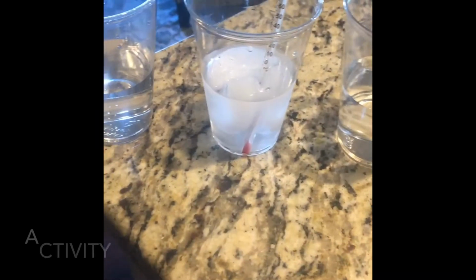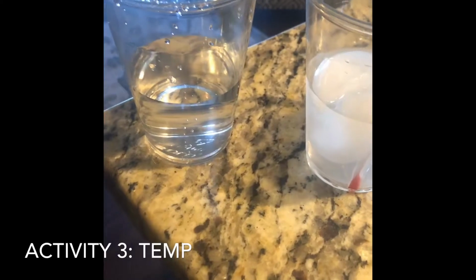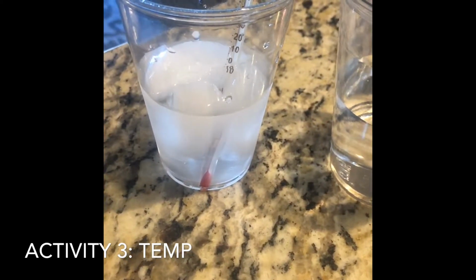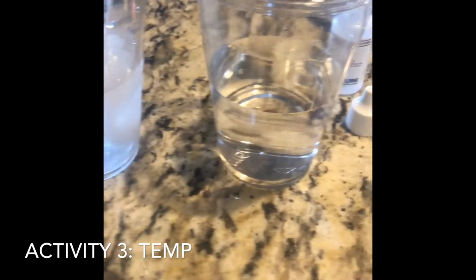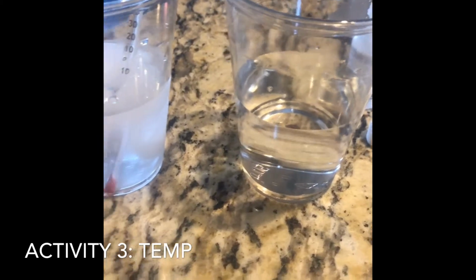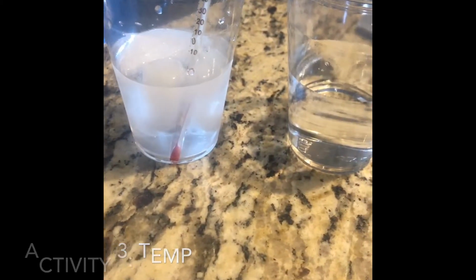Activity 3, this is for temperatures. So the first one's room temperature, it's about 25 degrees Celsius. This one's reading at about 5 degrees Celsius, and then the warm bath is about 45 degrees Celsius. I'm gonna get going so temperatures don't change very much on the warm and cold baths.